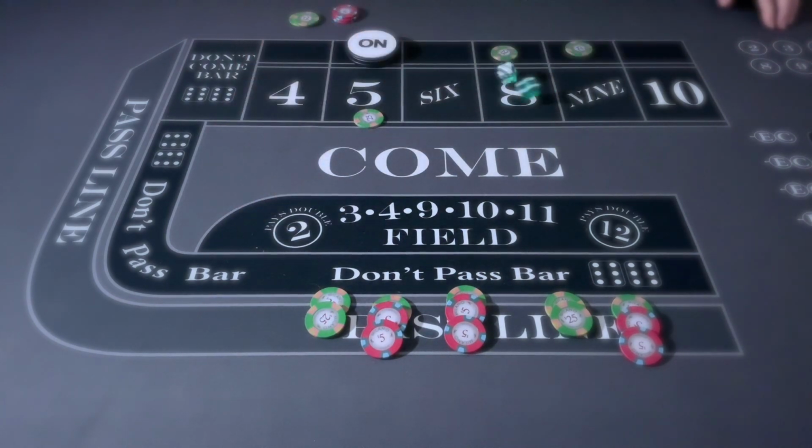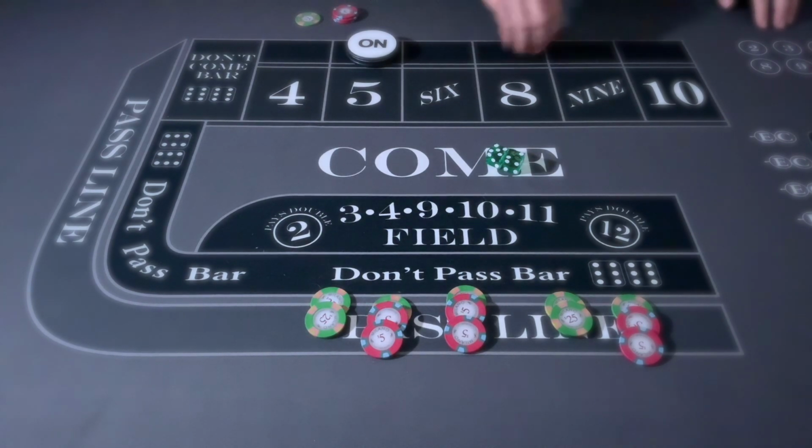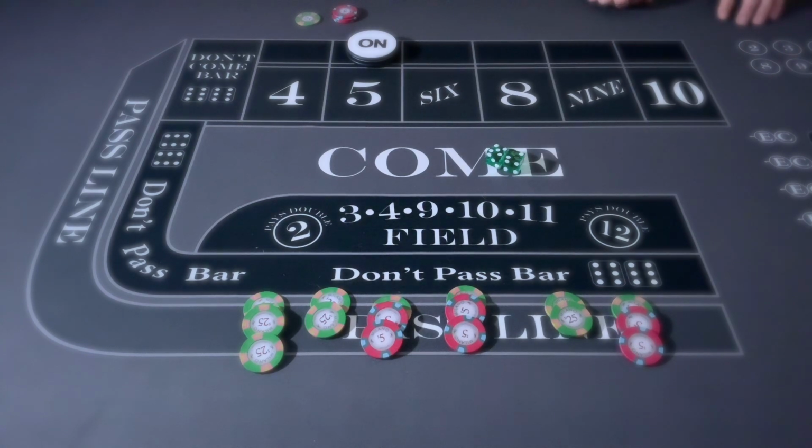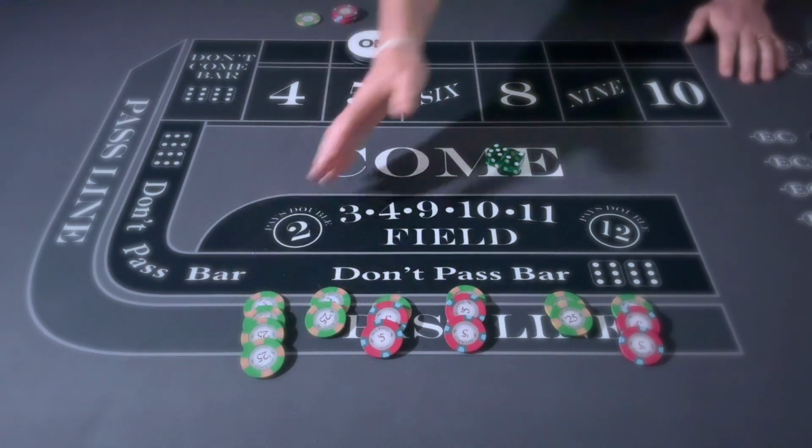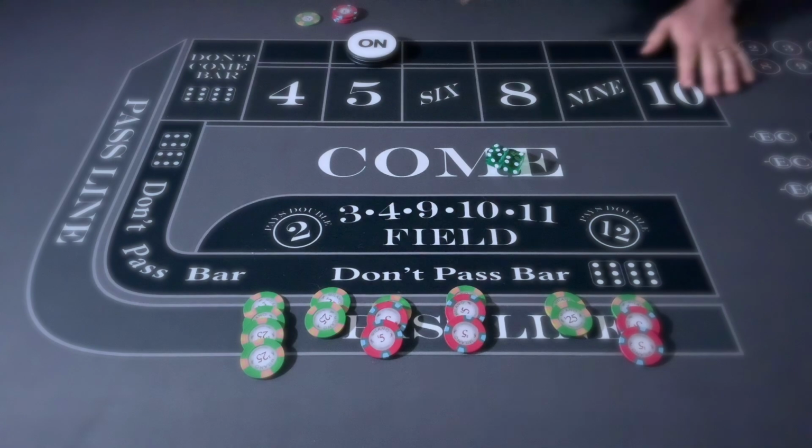A couple more shots here. There's our 7. So the 7 takes the 5, but the 8 and the 9 will pay off. And there's your outcome from the "I can't believe this win" strategy. This thing essentially doubles your money. So let's take a look.